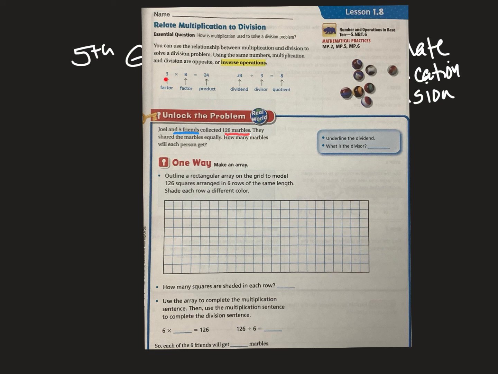Oh, and I skipped this part, just vocabulary building again. When we're multiplying, we call these the factors, and then the answer is the product. Those are the vocabulary for those. When we're talking about division, the dividend is the whole amount that we're going to be splitting up but haven't split up yet. The divisor is how many pieces those are going to be split into, and the answer to a division problem is called a quotient.